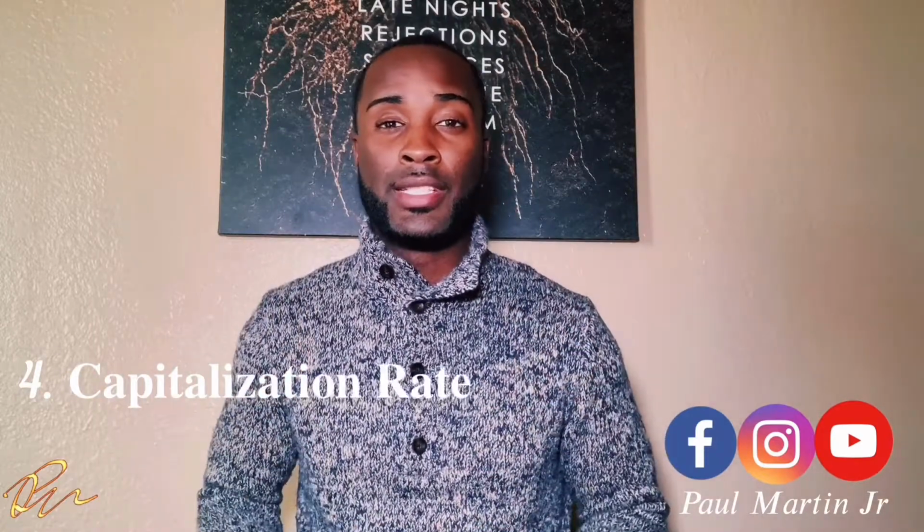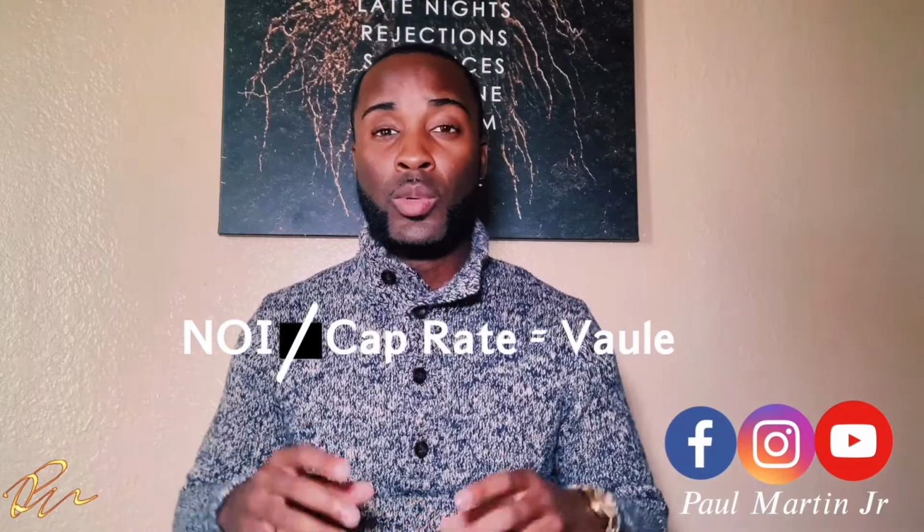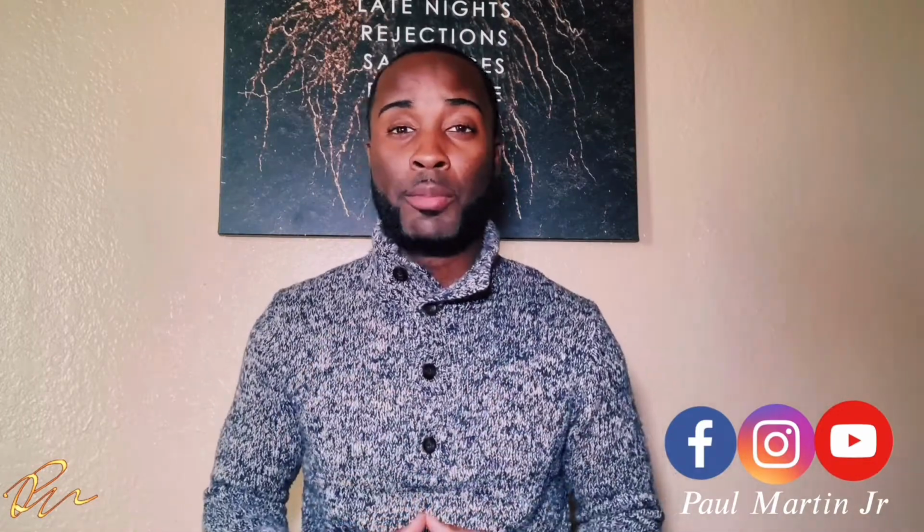Moving on to number 4. Capitalization rate is the next thing on the list, also known as cap rate. This determines the value of a particular property. So if we want to understand how much we should pay for a particular rental property or multifamily unit or something of that nature, we utilize what is called the cap rate.